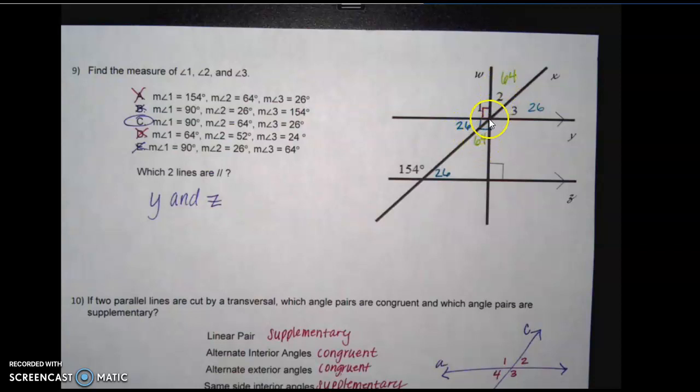64 and angle 2 are vertical angles, so they are congruent. And then again, this is a 90-degree angle here, so that leaves this with 26. Angle 1 is obviously 90 degrees because I've got 90 and then another 90. Those 2 are linear pairs.